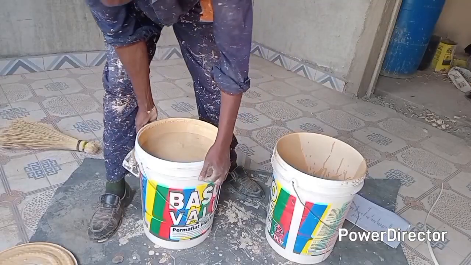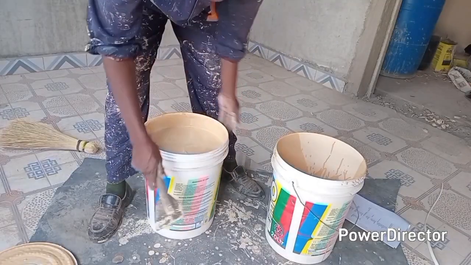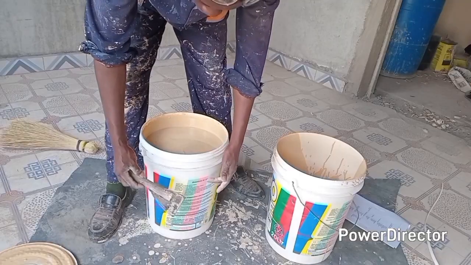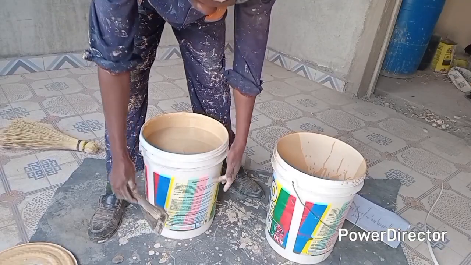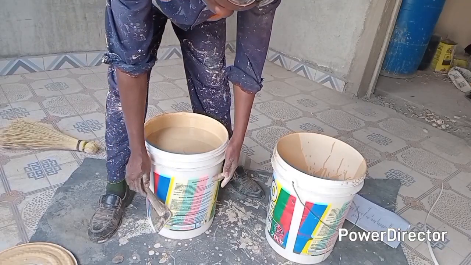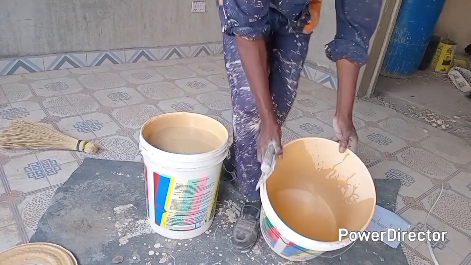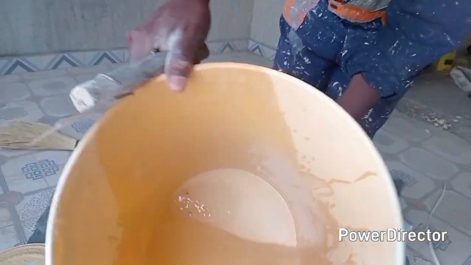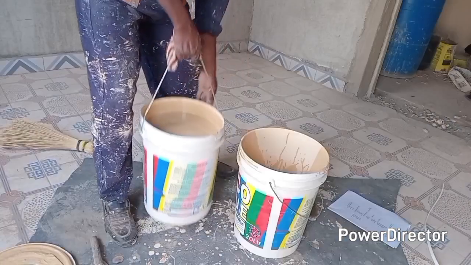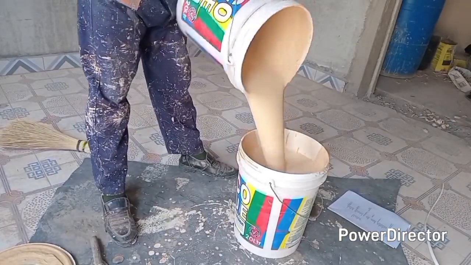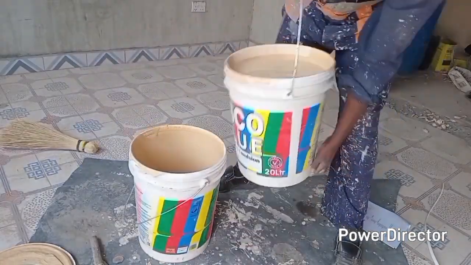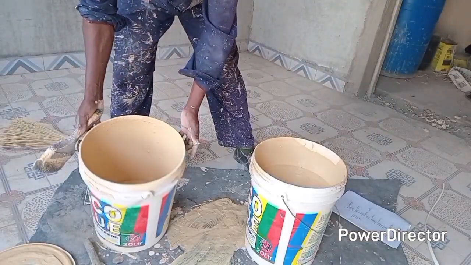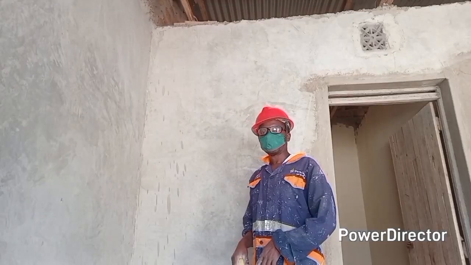The recommendation from the manufacturer's manual written here states that we must mix this 20 liters with not more than 10% water. So in our case, it is 2 liters of water. You can see 2 liters, and a handkerchief like that. Then this one is ready to be used on the wall.